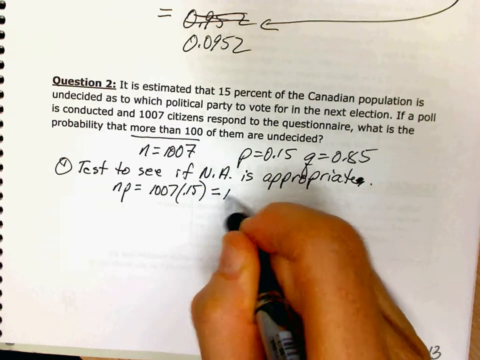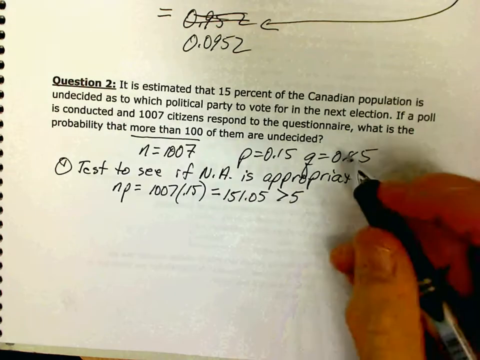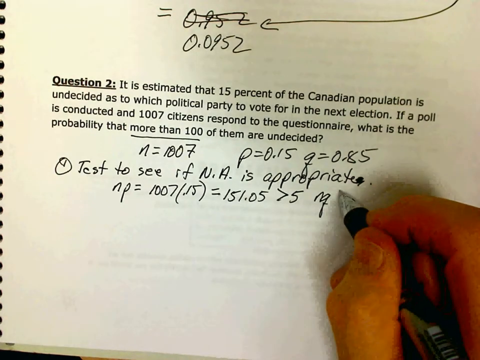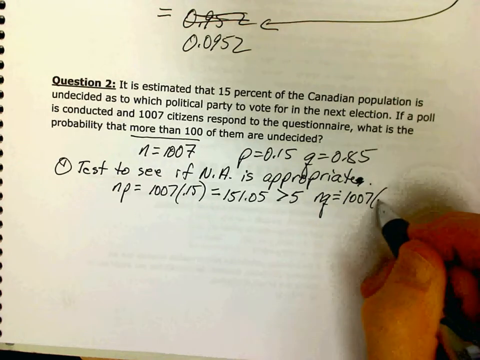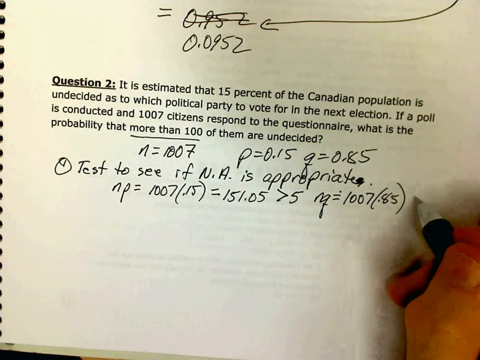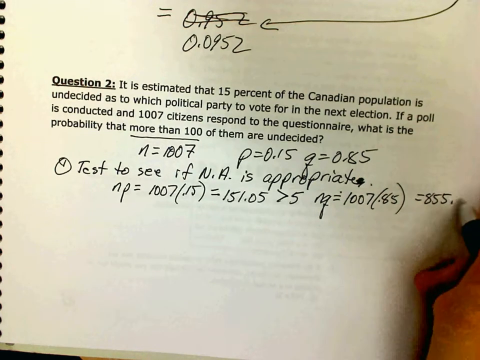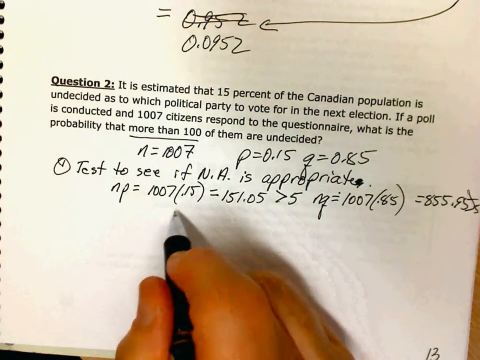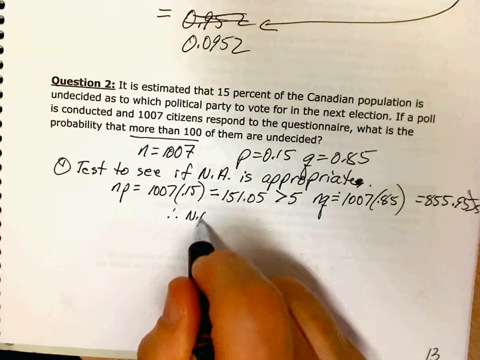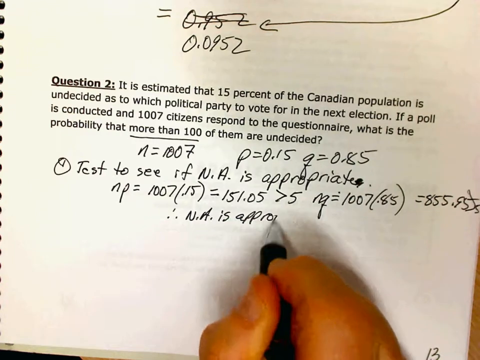That's greater than 5. Well, we know nq is greater, but let's just calculate it. And that's greater than 5. Everything is greater than 5, therefore normal approximation is appropriate. Easy mark, right?